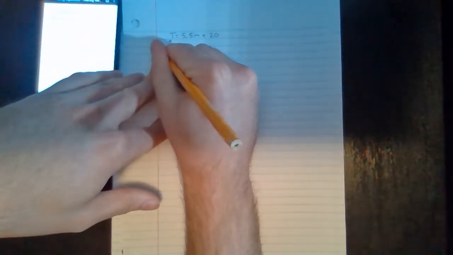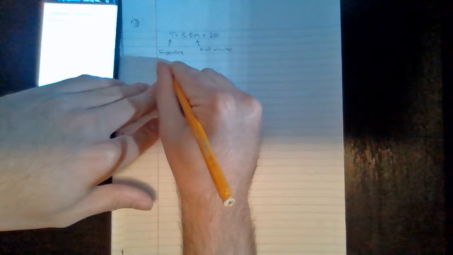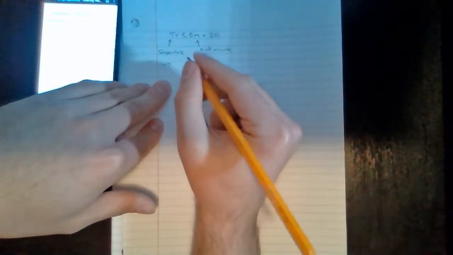And they give us this equation here. They told us that this T was for temperature, and this M is the number of minutes. So we're looking for what is T after 5 minutes.